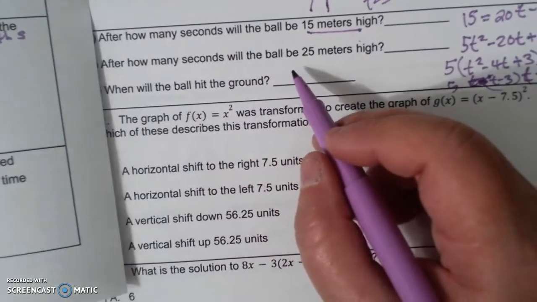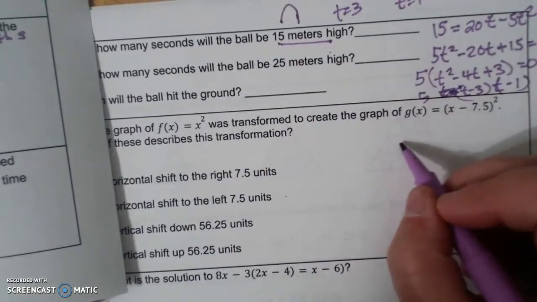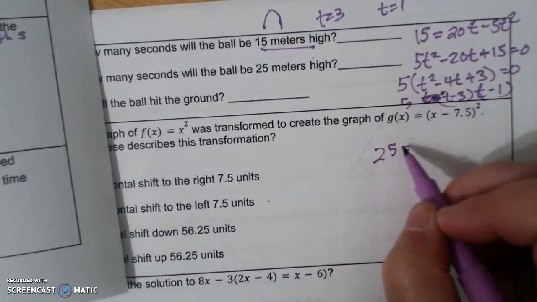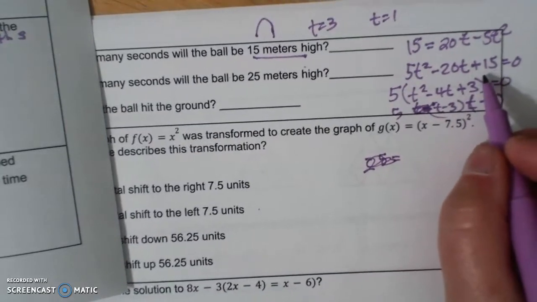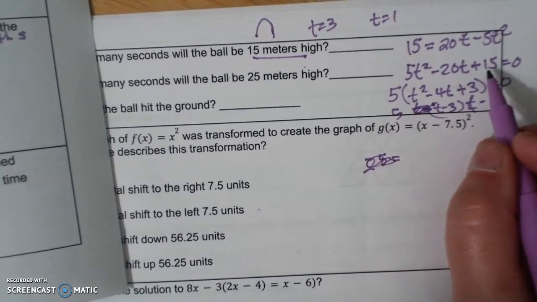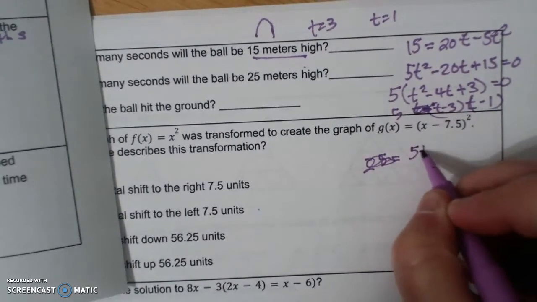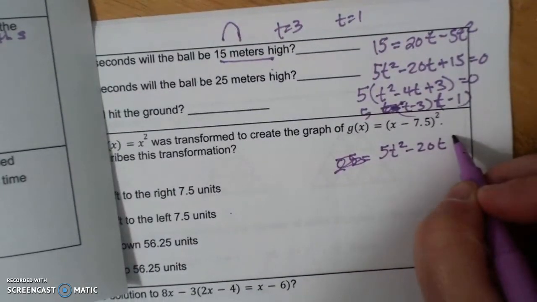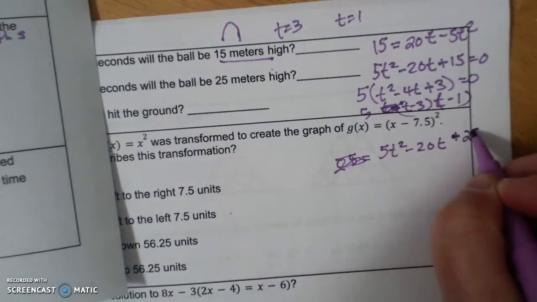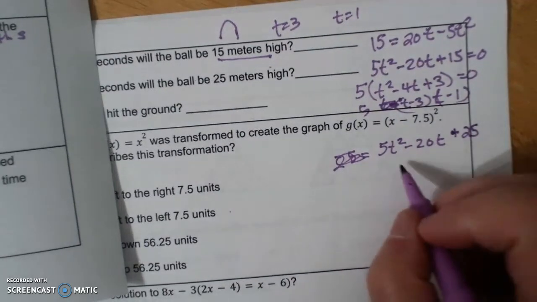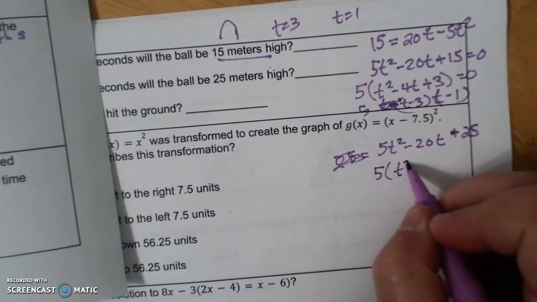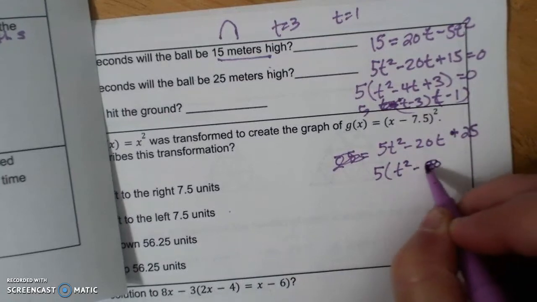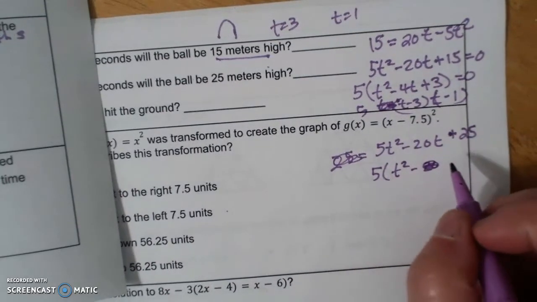After how many seconds will the ball be 25 meters high? 25 equals, I can just replace this 15 right here with a 25. So 5t squared, 20t plus 25. Take out the 5, t squared minus 20, minus, I'm doing horribly at math.